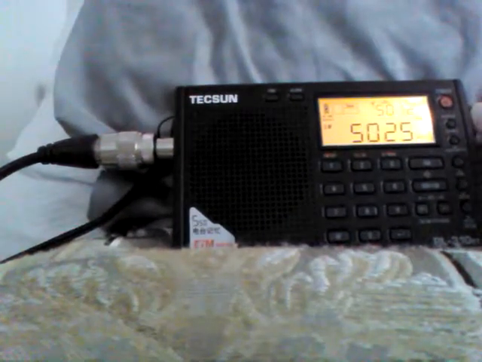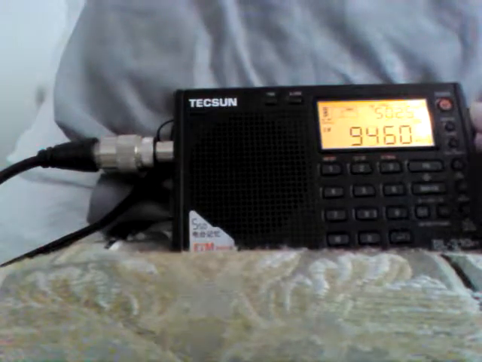So if I want to know what 9460 is, I would type frequency, 9460. And you can actually select the time. Right now it's 21:07, but say I want to scroll it back a little bit.